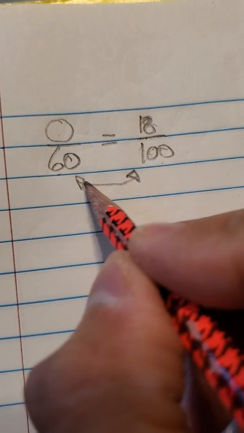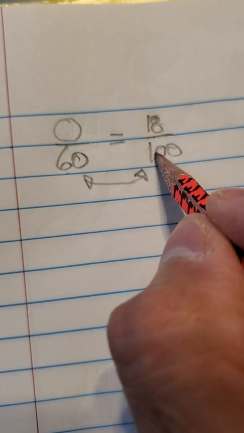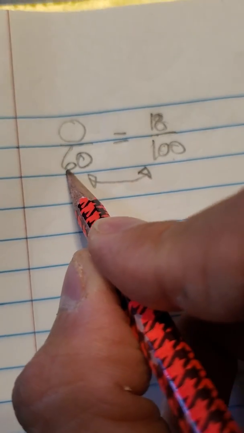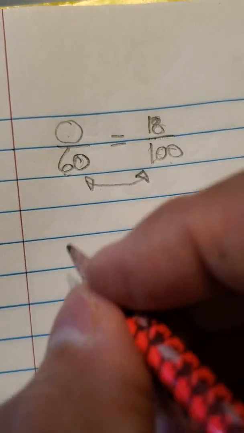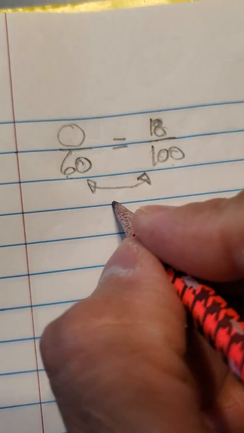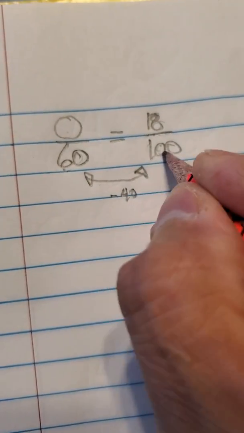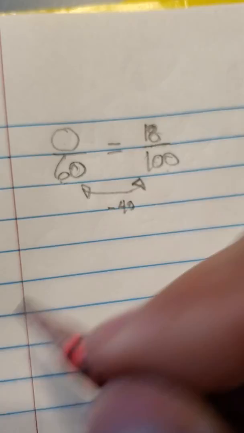100, I don't know what's happening to that 100, but I see that it is diminishing to a 60. I can say that I can subtract 40 from that, 100 minus 40, I got 60. Yeah, that can be true.